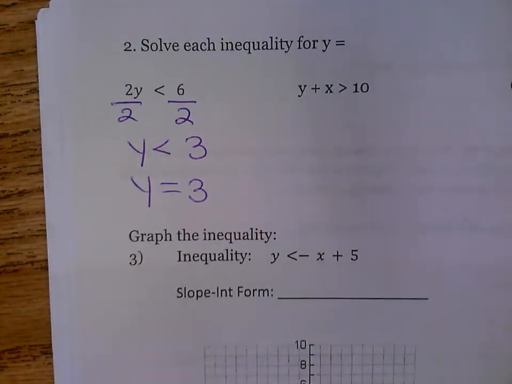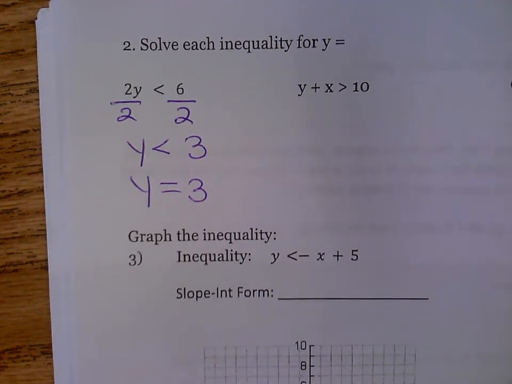What type of a line is that? It is dotted, and I should be more specific. What other kind of special line is it? It's horizontal when you graph it, dotted.